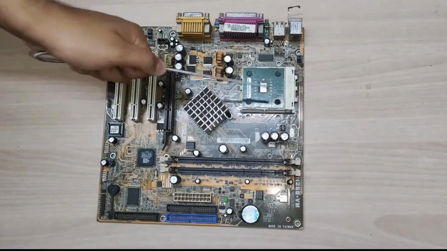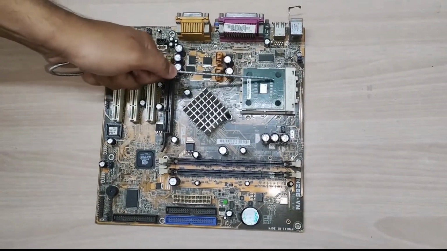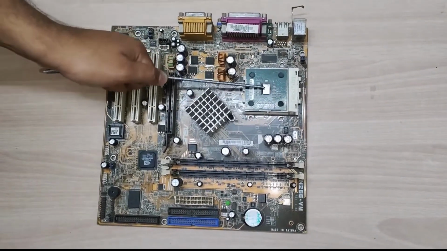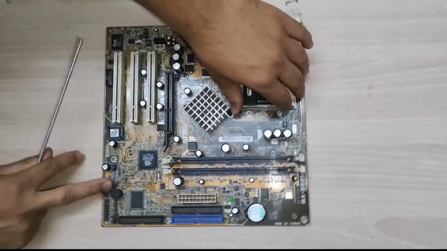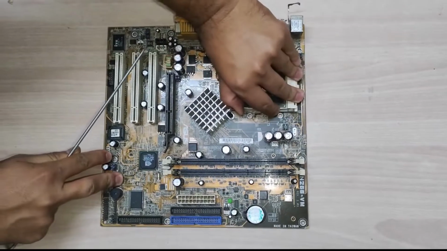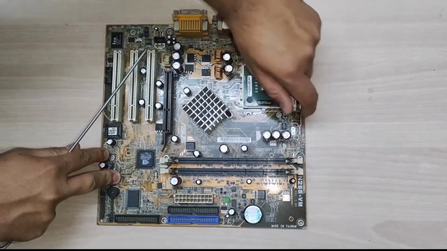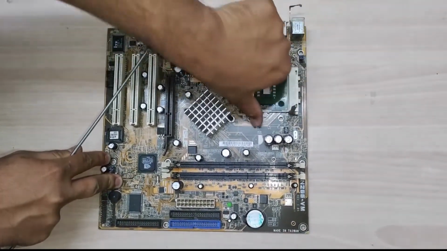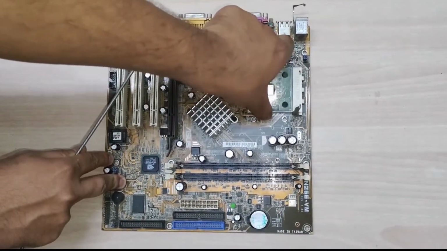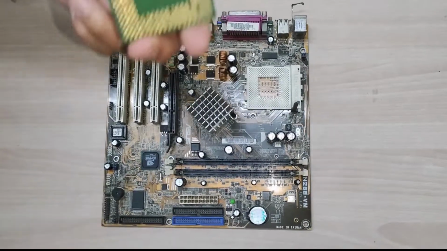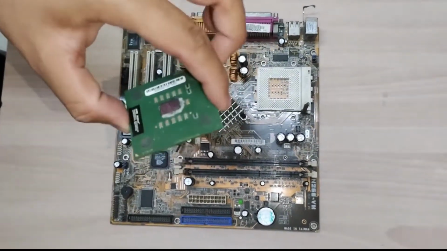This is our processor. You can see this green chip is the processor. I can show it to you by removing this chip from the motherboard. Let me remove it from here. Yeah, so you can see this is the processor.